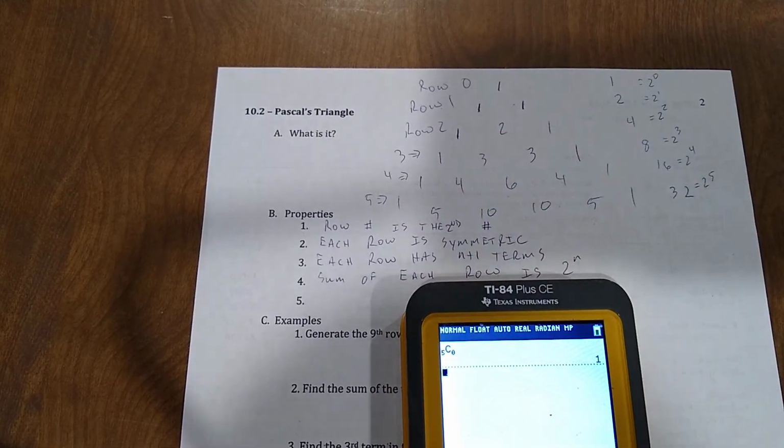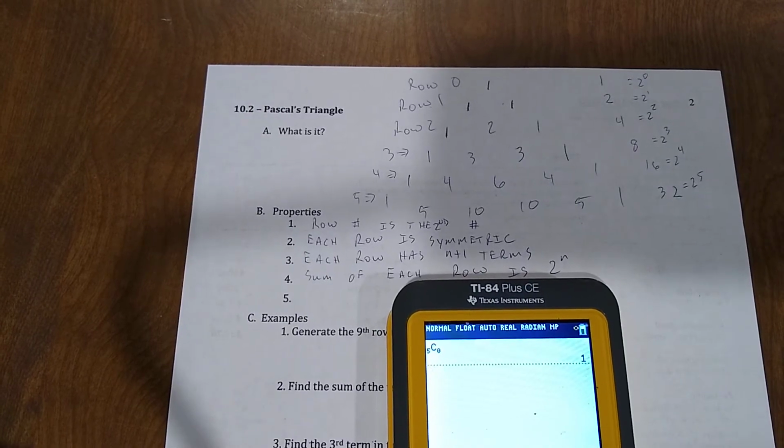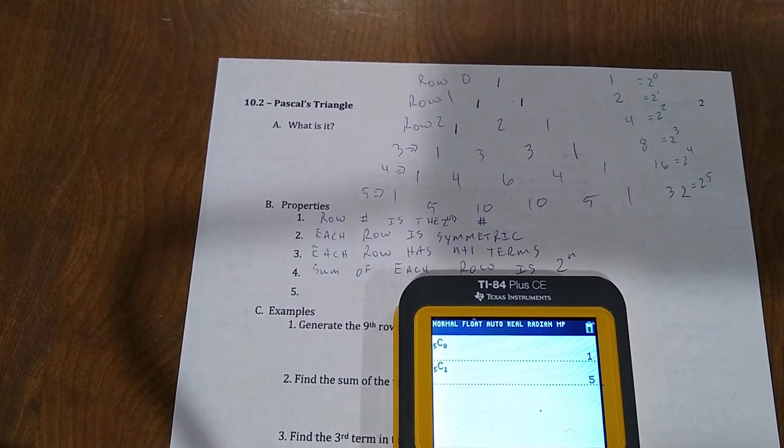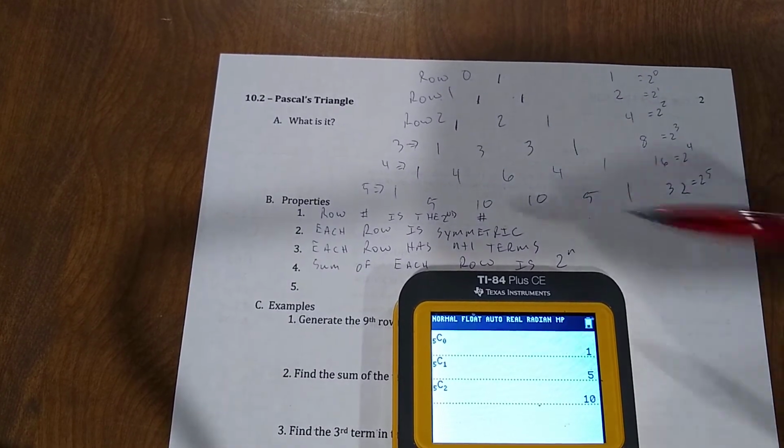Not very interesting. But if you hit second and enter, you get that back. 5 choose 1 is 5. So here, second, enter. 5 choose 2 is 10.